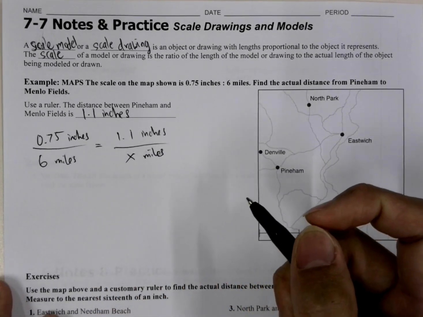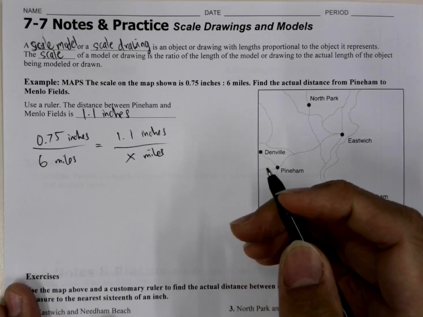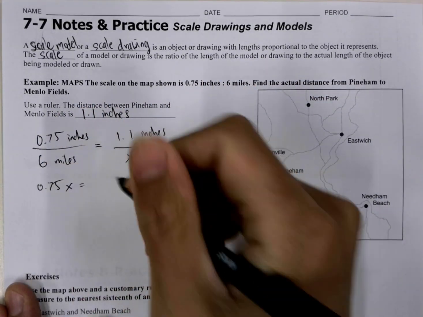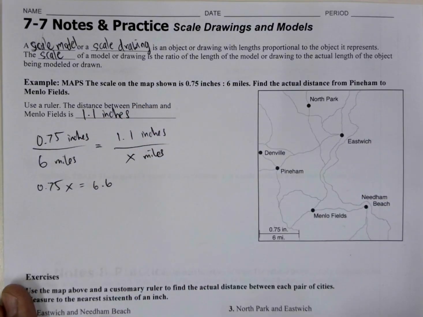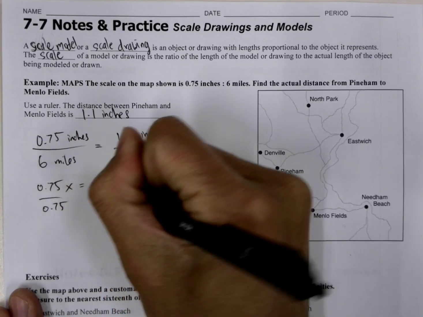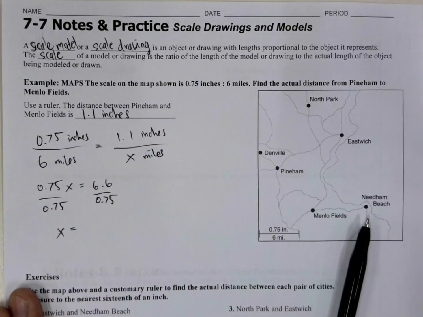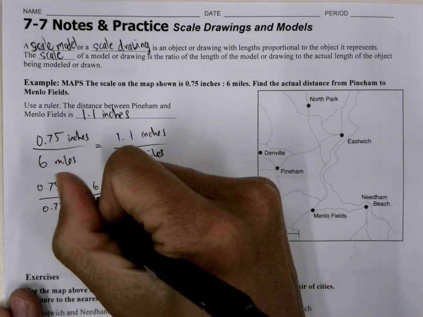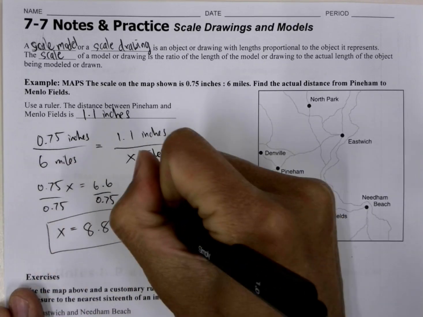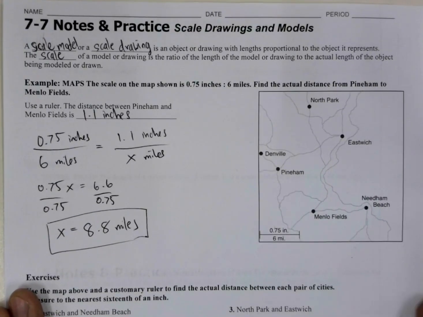So now we can do a cross multiplication and multiply the extremes and the means, and we'll get 0.75x is equal to 6.6. Then we'll divide by 0.75 on both sides. And we'll figure that x, after breaking out a calculator, is 8.8 miles. And that's how we get this done.